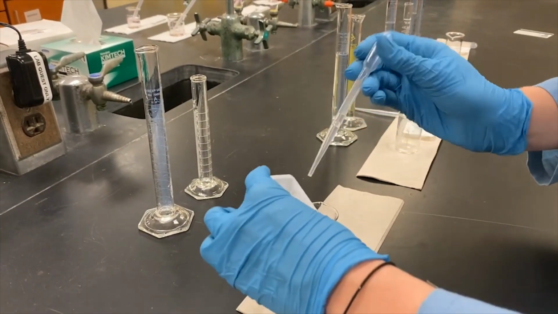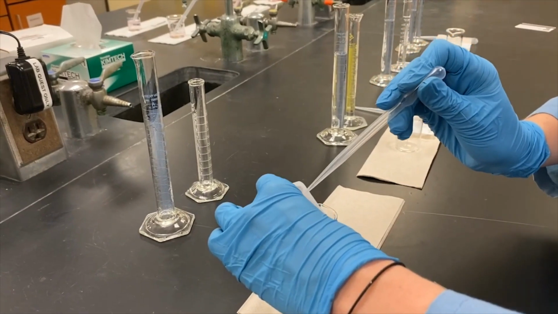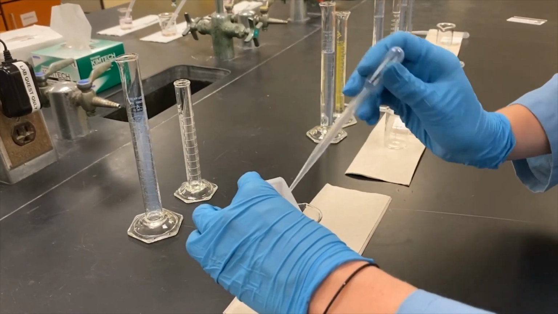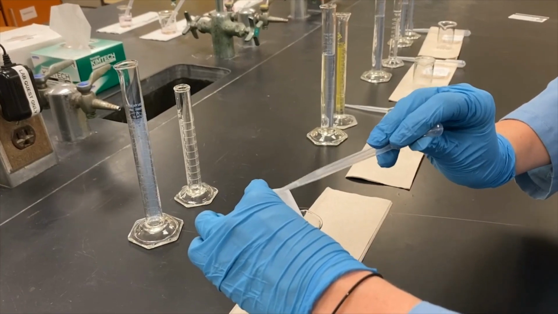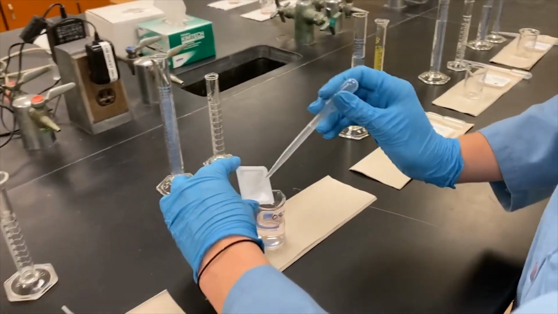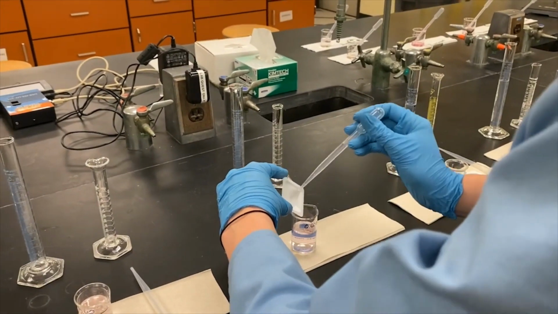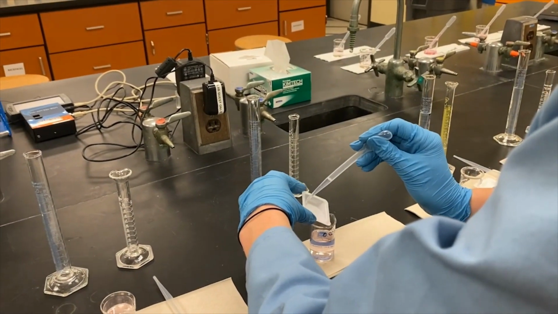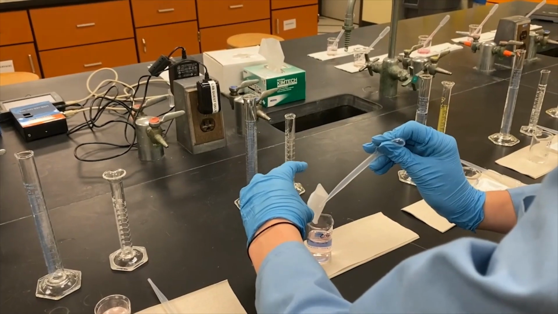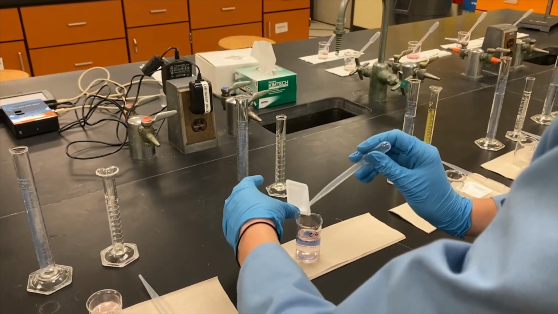And we're using a different pipette each time because we do not want to cross-contaminate between samples here. And this is why we're using disposable pipettes too. It just makes it a little bit easier. And I'm just going to carefully make sure that all of the DPD makes it in there.